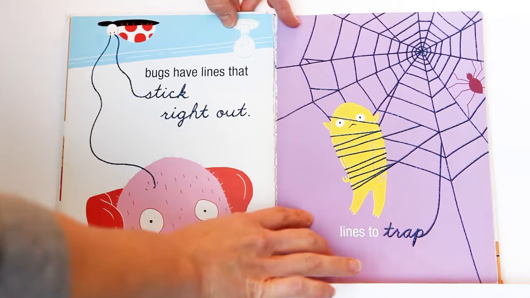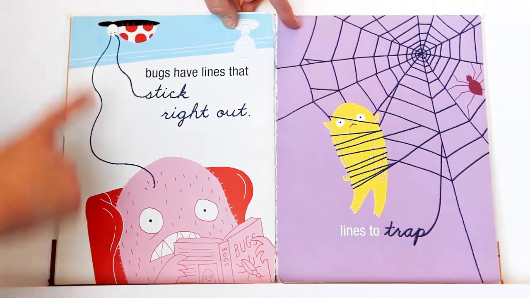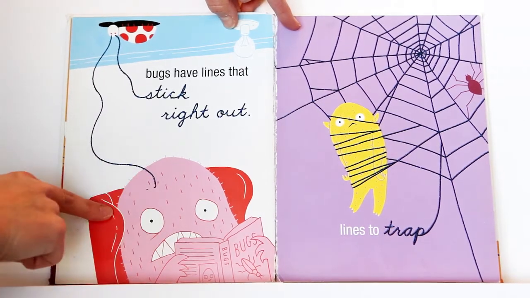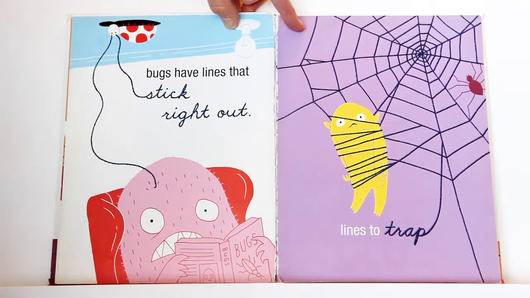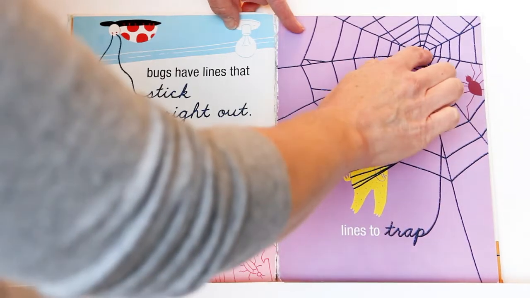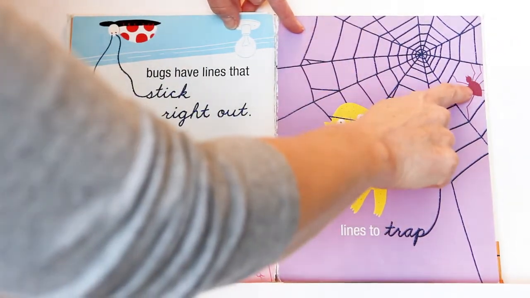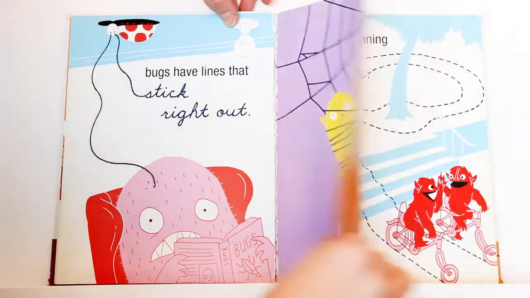Bugs have lines that stick right out. There is a bug on the ceiling and it's touching the monster. Lines to trap. What is this line making? Can you tell? We see a spider. It's a spider web.